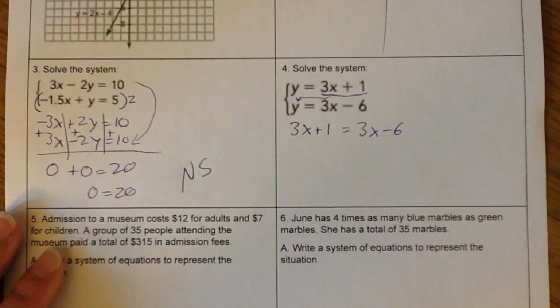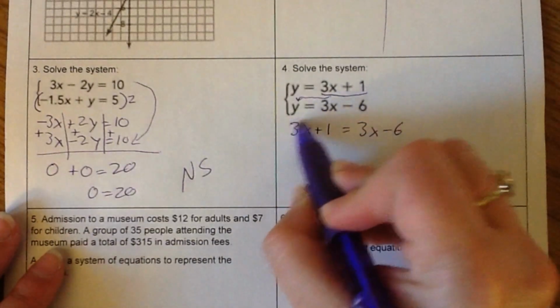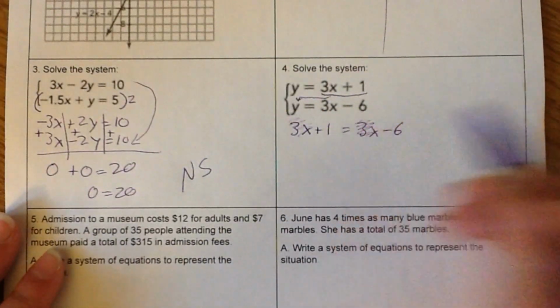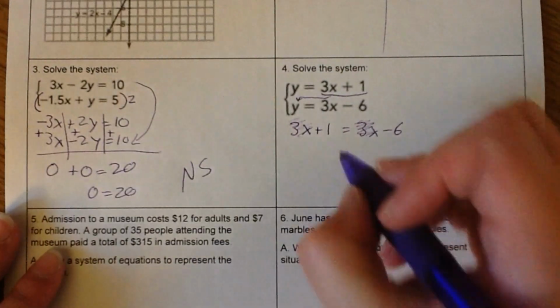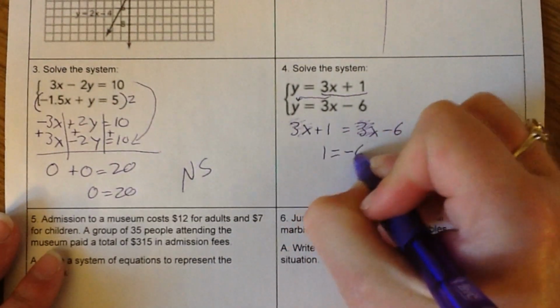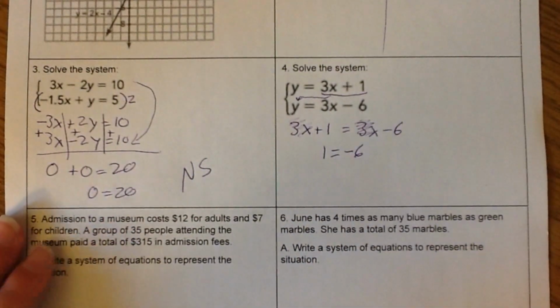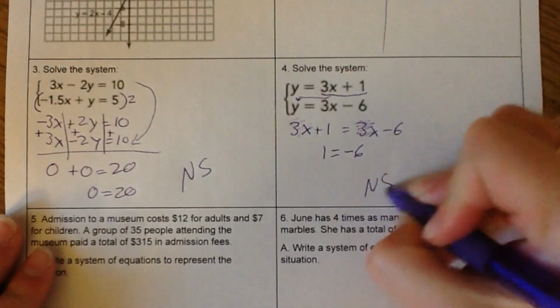So now I just solve for x. Well, I'm noticing there's 3 x's on both sides, so I can cancel them out, like taking the same amount of weight off each side of a scale. And I have 1 equals negative 6. Oh, that's also not true. So this is also a no solution.